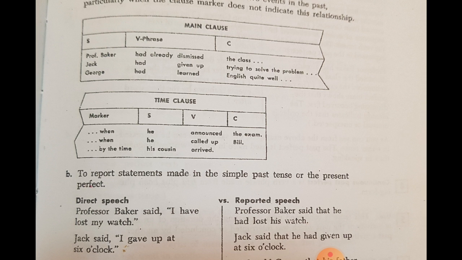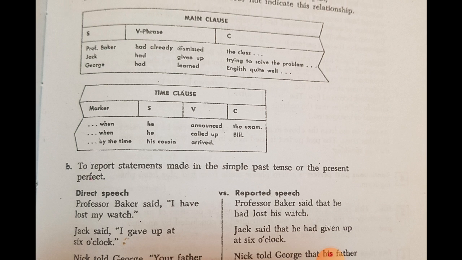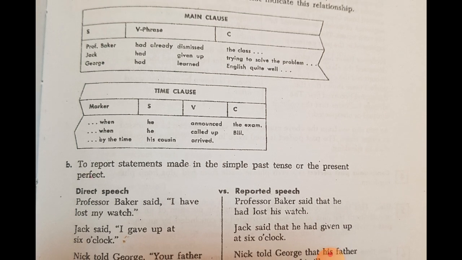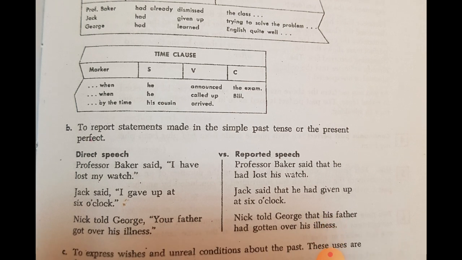Jack had given up trying to solve the problem when he called up Bill. So it means that after he had given up solving the problem, he called up Bill. So by these two examples, we can say that the first use of the past perfect expresses two events in the past, one after another.